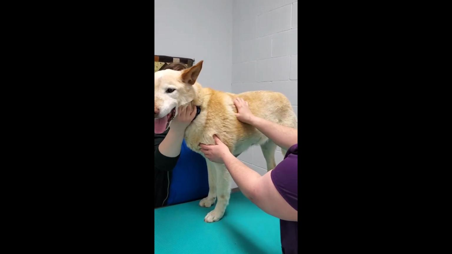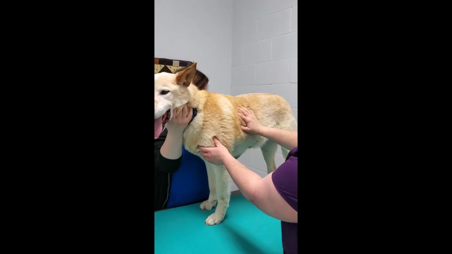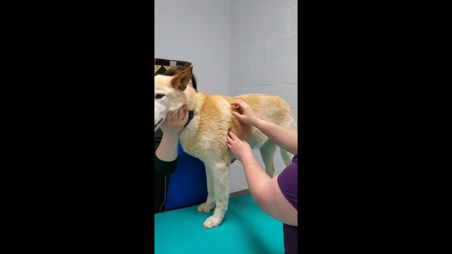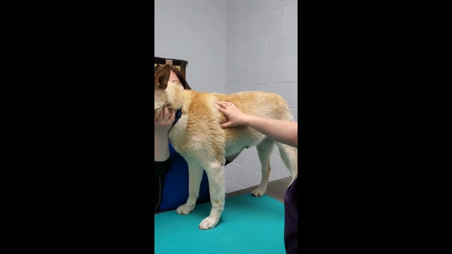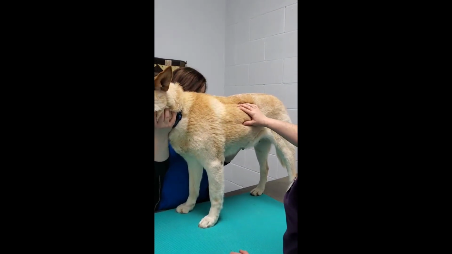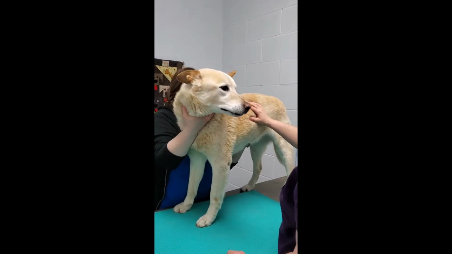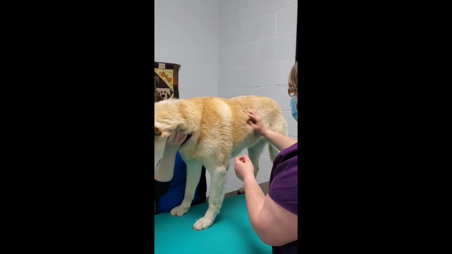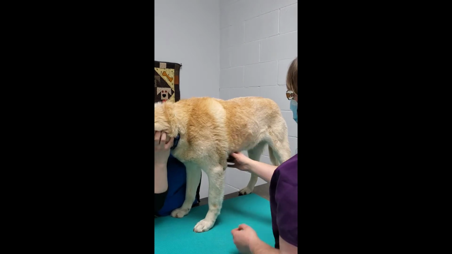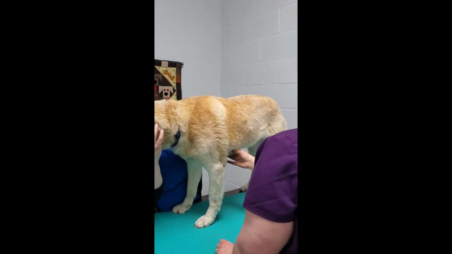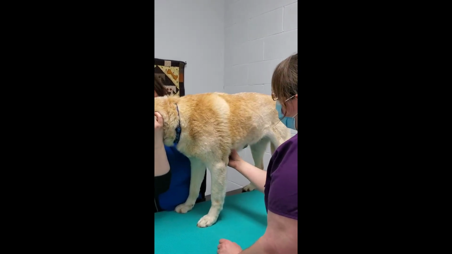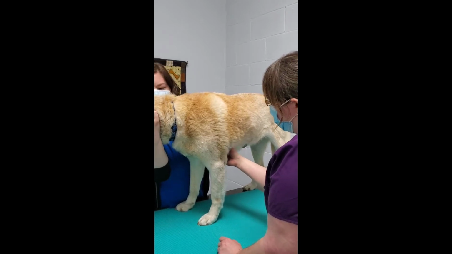Ribs are the flat bones that make up the walls of the thoracic cavity. There are usually 13 pairs of ribs in a dog, so 26 ribs total. They go down to form with the sternum, which is the floor of the thoracic cavity.